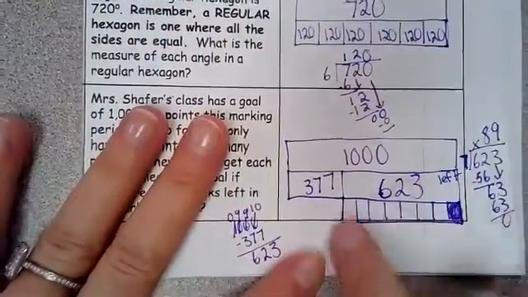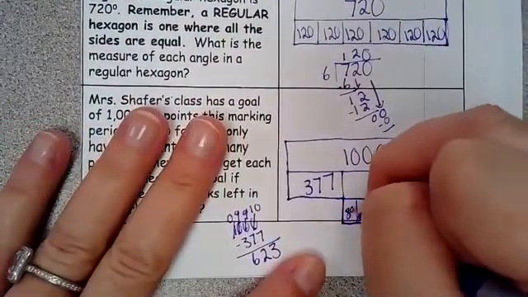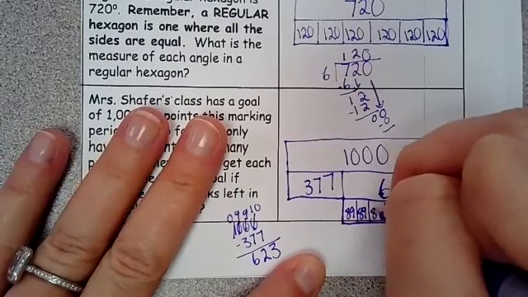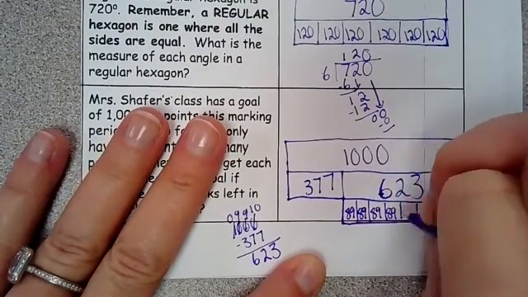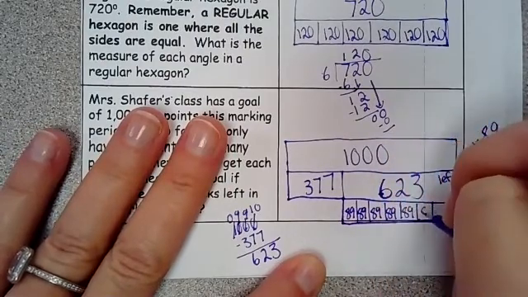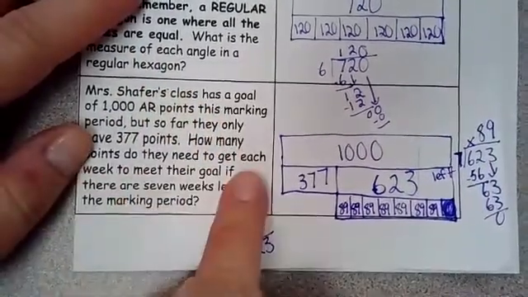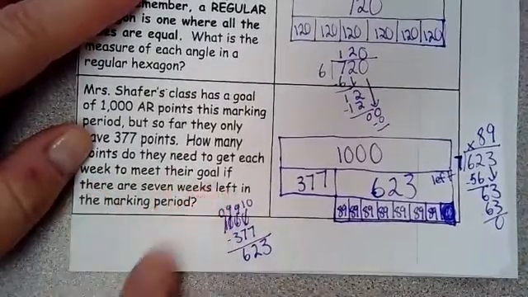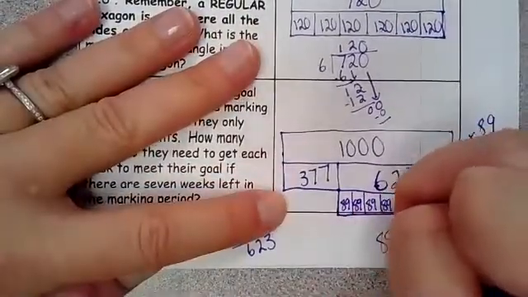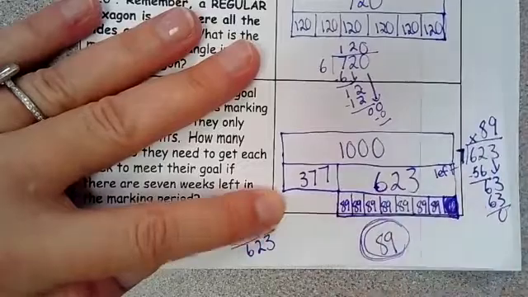So each week, they're going to have to get 89 points if they're going to reach their goal. Okay, 89 points each week. So the answer to the question is, how many points do they need each week to meet their goal? They need to read 89, and I'll circle that.